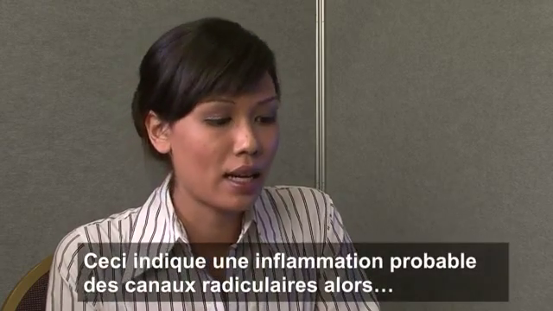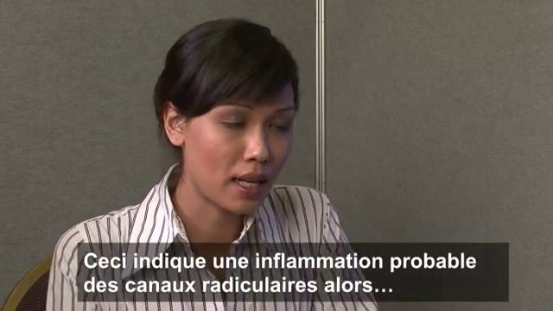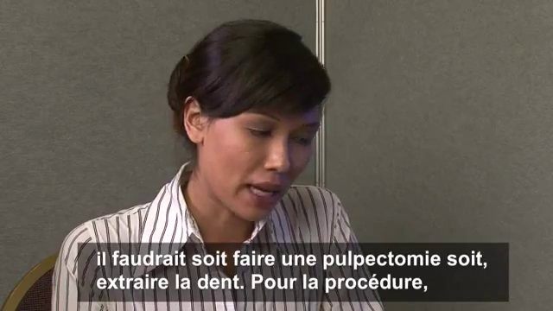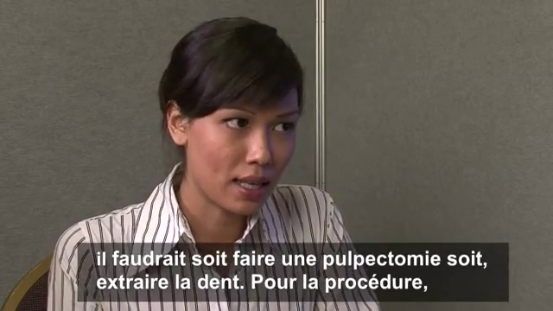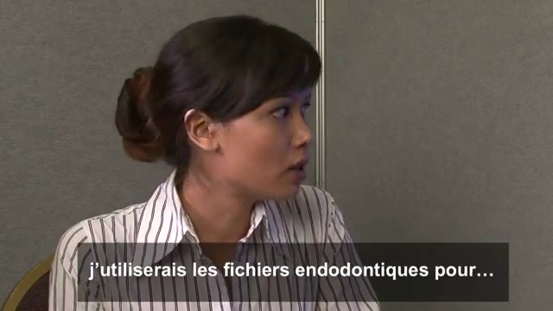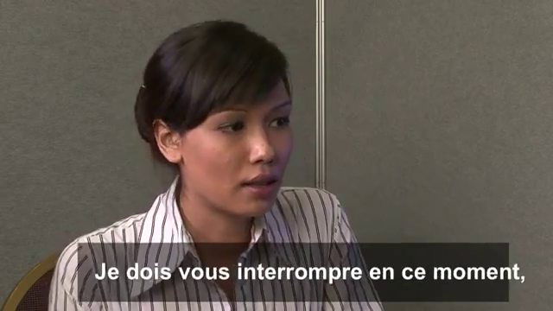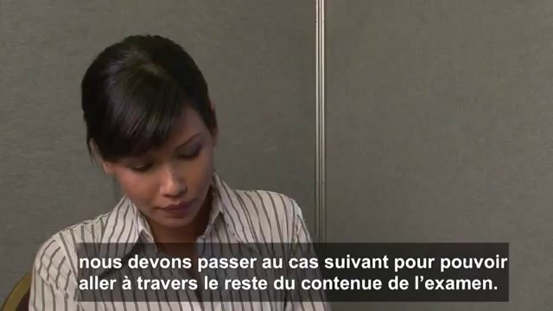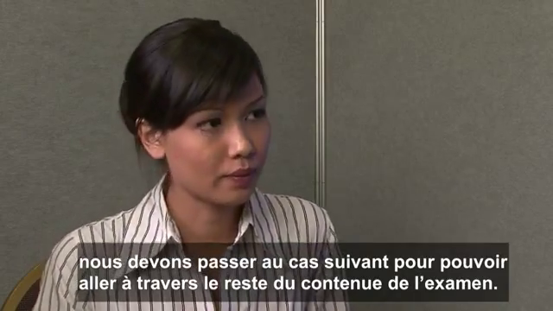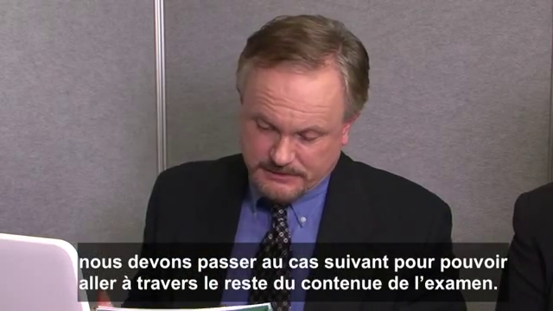This indicates that inflammation is likely within the pulp canals. Either pulpectomy or extraction is indicated. I would use endodontic files to... All right, we're going to stop you right there. We need to move on to the next case in order to get through the rest of the examination material.